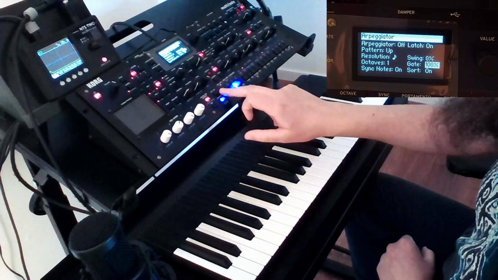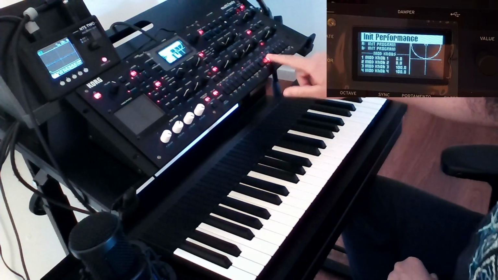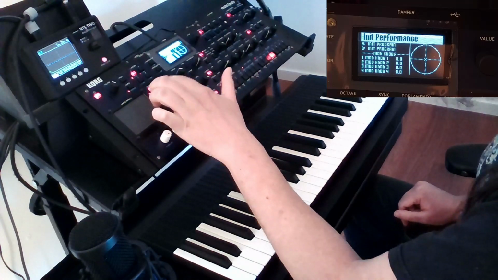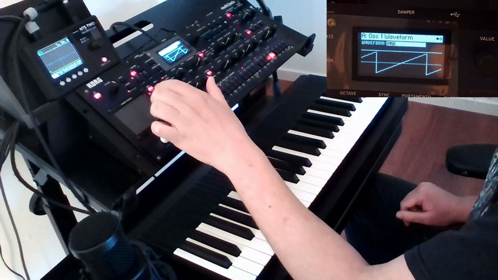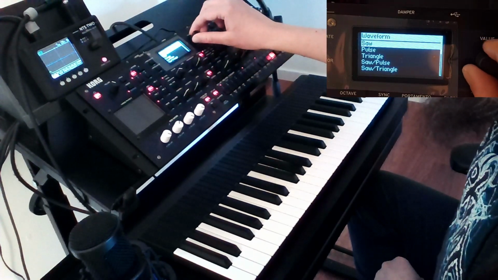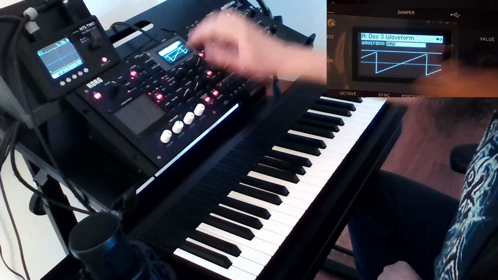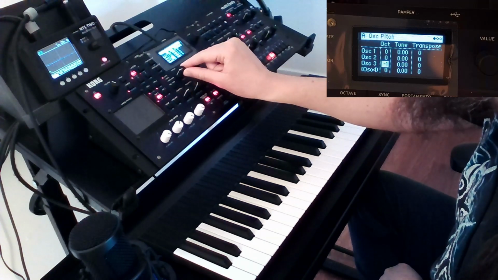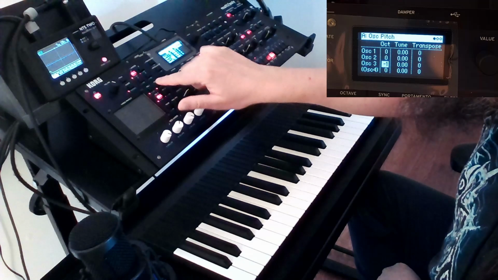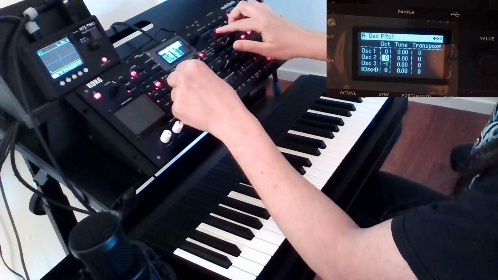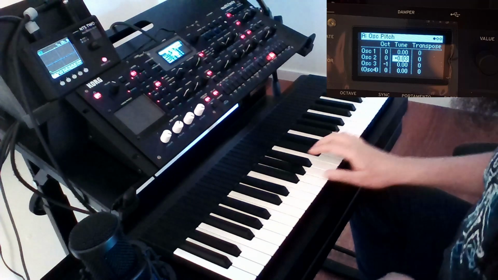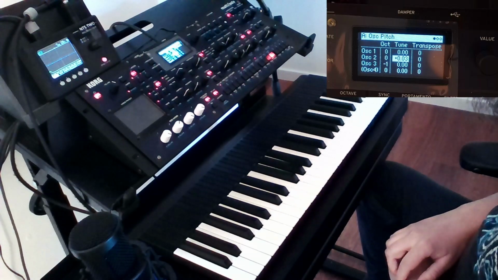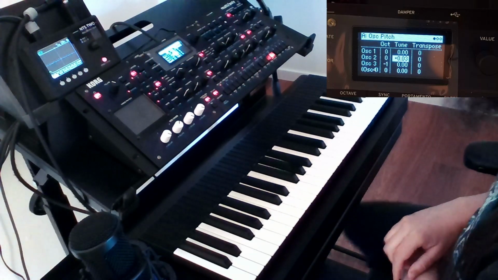So let's get started here, by going into initialize patch first. Let me just turn on some extra oscillators to get a little bit more beef going. And I'm gonna make them squares. Let's detune the second one here. And let's detune these a little bit as well. Alright, that's good enough for the purposes of this demo.